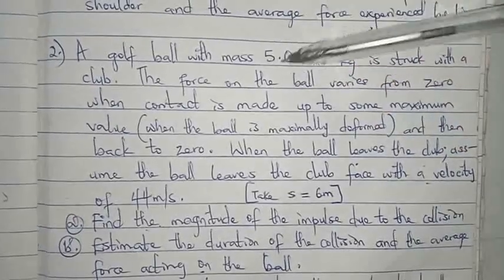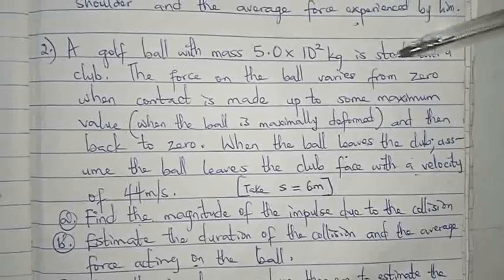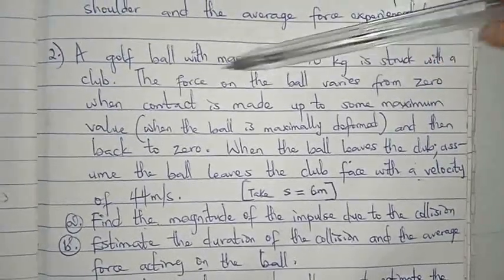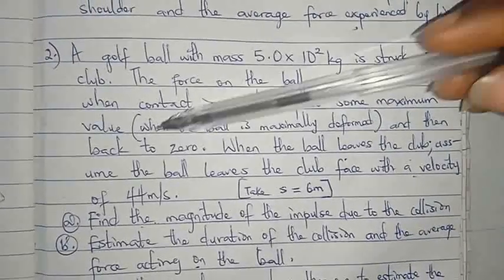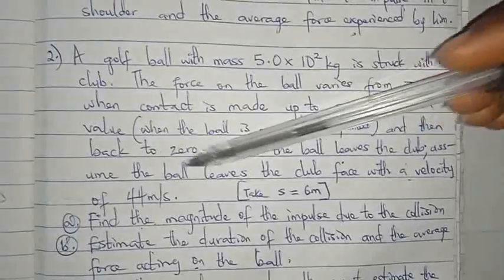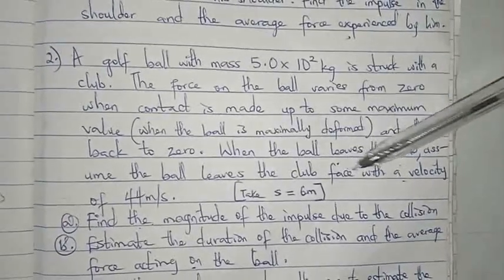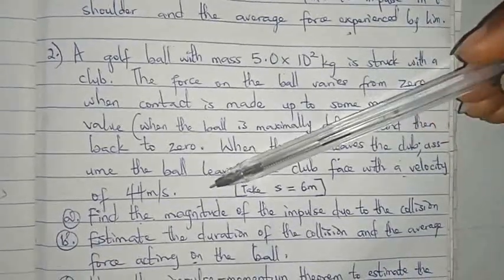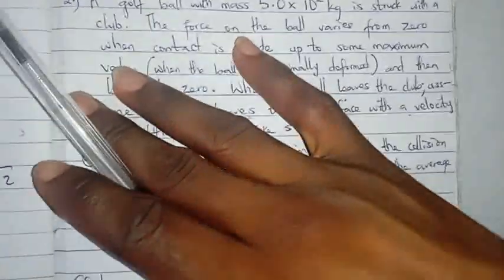A golf ball with mass 5.0 times 10 raised to power 2 kg is struck with a club. The force on the ball varies from 0 when contact is made up to some maximum value when the ball is maximally deformed, and then back to 0 when the ball leaves the club. Assume the ball leaves the club face with a velocity of 44 meters per second. Take s, the displacement, to be equal to 6 meters.